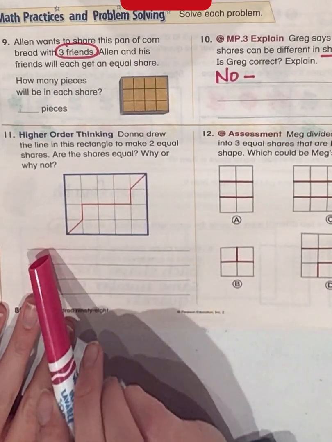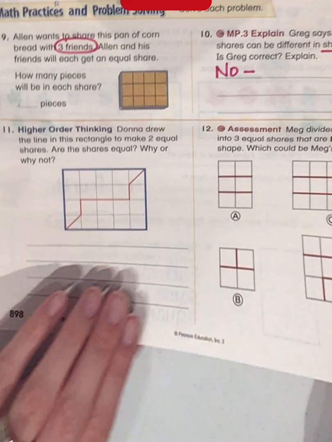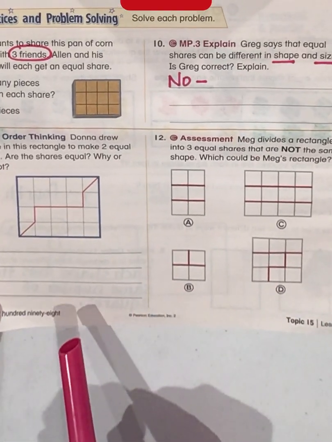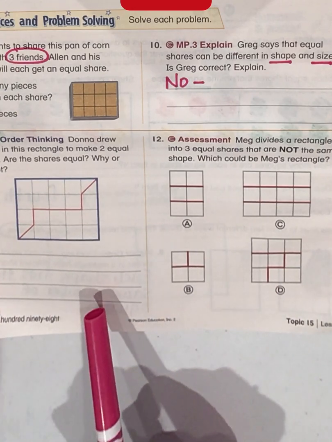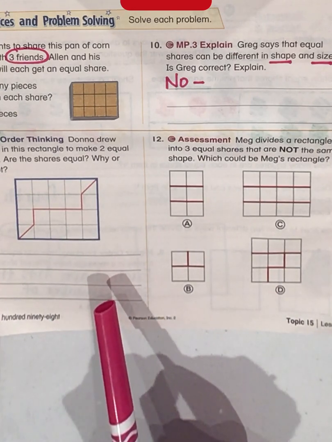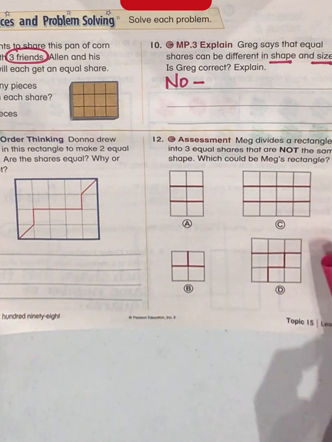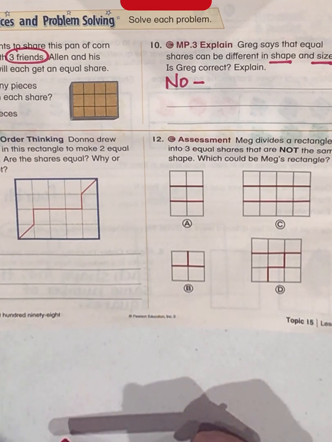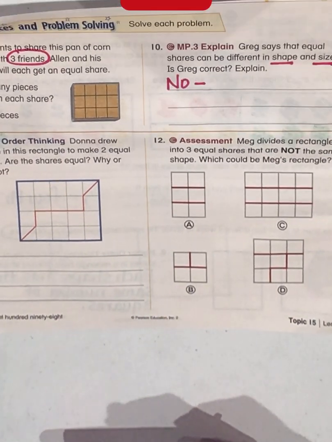All right, number 11, you guys can read that one and work on that one by yourself. Number 12, you guys can also work on that one. Make sure you read the question carefully, okay? She wants to know out of all of these rectangles, which one could be Meg's rectangle. She divided it into 3 equal shares that are not the same shape. So which one shows 3 equal shares that are not the same shape?